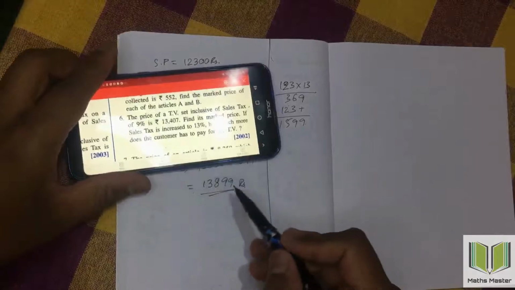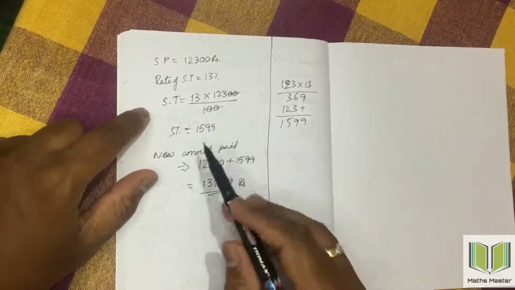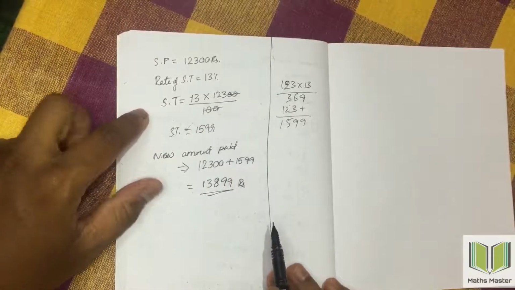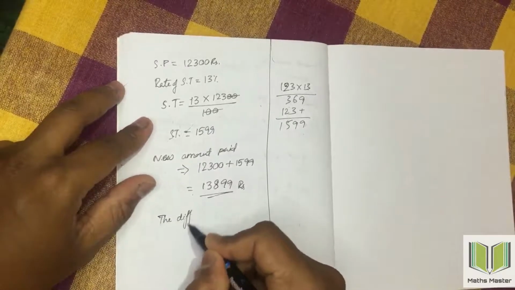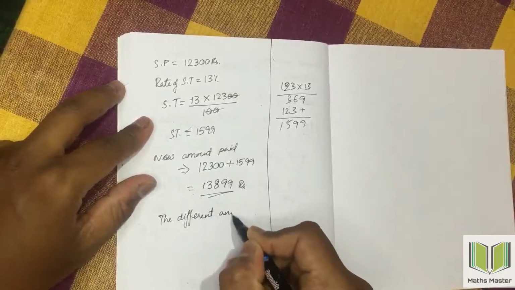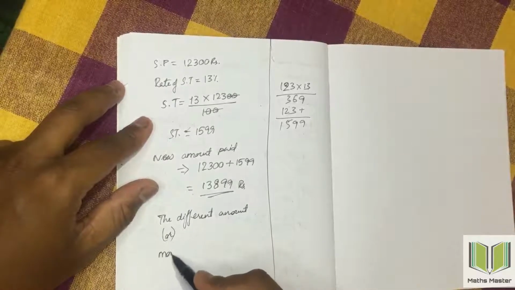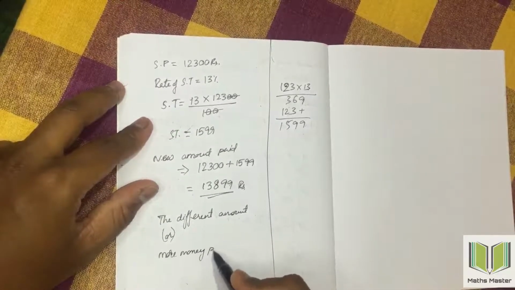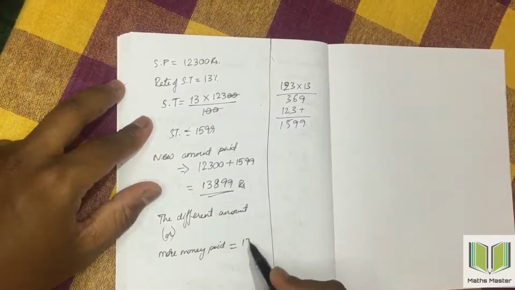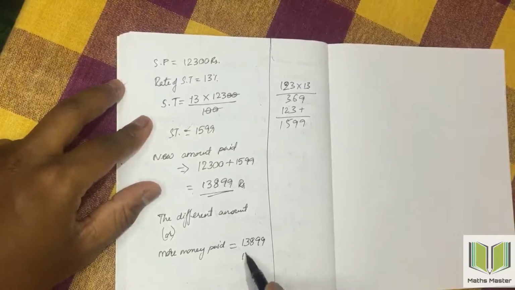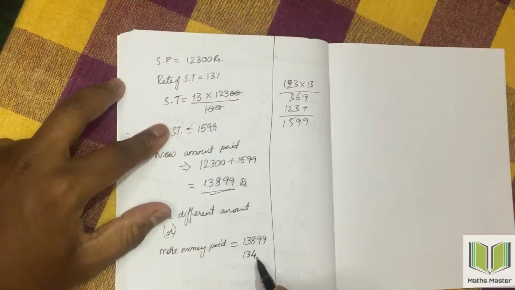Now they're asking how much more he has to pay if the sales tax was increased to 13%. In that case, the difference amount, or more money paid, will be equal to 13,899 minus 13,407.